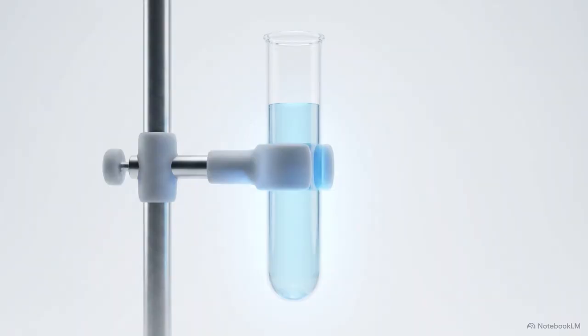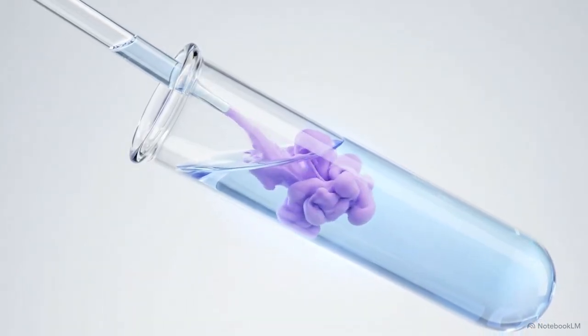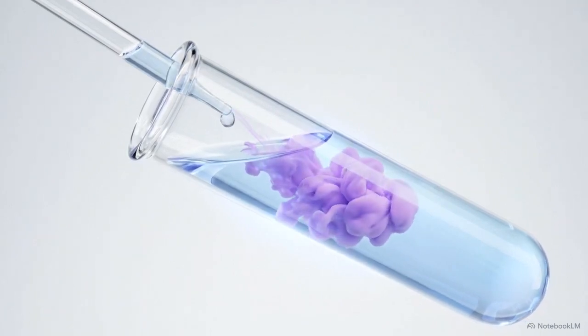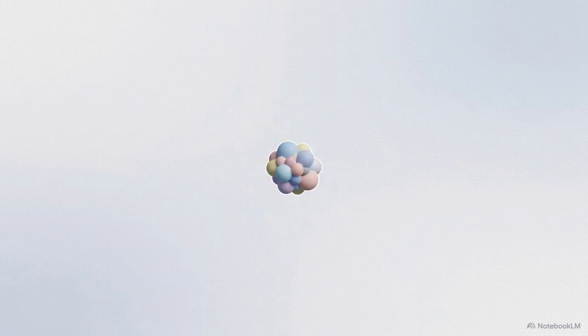Our third diagnostic check targets proteins. For this, we use biuret solution. When we add the pale blue biuret reagent to a protein sample, the liquid undergoes a dramatic shift, turning entirely purple or violet. Proteins step up in chemical complexity. Using carbon, hydrogen, and oxygen, they introduce a new element, nitrogen, and sometimes sulfur, combining to form an amino acid.